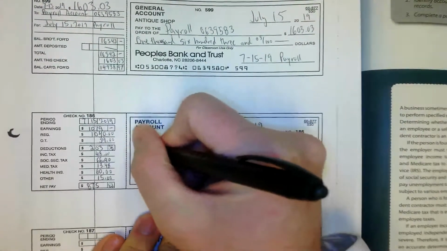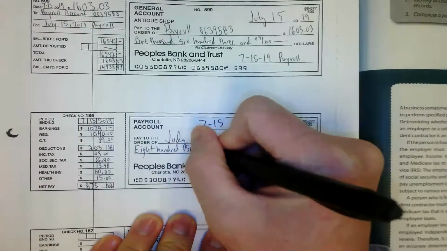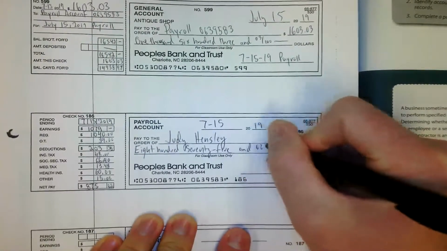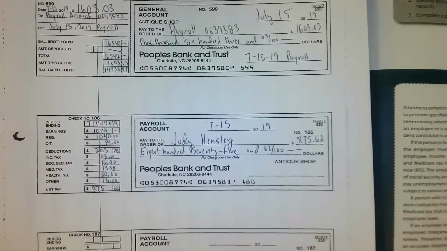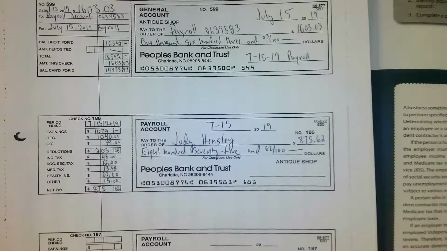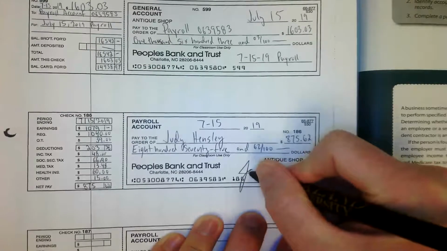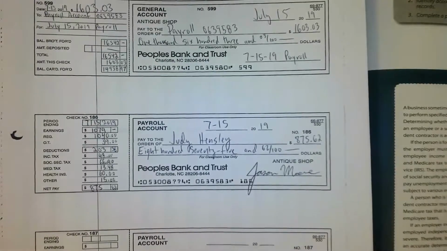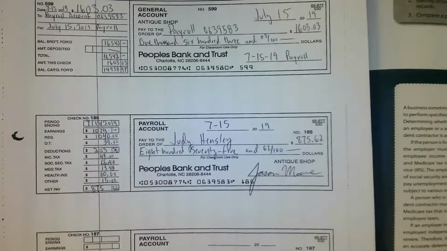On the line, you're going to write it out in words. 875 and 62 1/100ths of a dollar. The last thing you have to do is sign your name as the payroll accountant. Your name is your name. Yeah, sign your name. Wait, your name or my name? Your name. So, like, physically, my name? Y-O-U. No, sign your name. So yeah, your name.